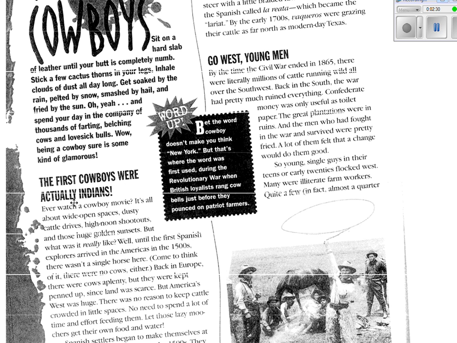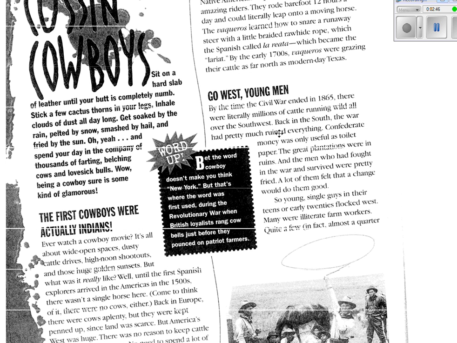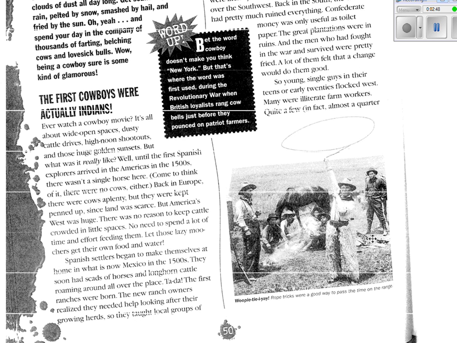Here it says the first cowboys were actually Indians. It says word up. Bet the word cowboy doesn't make you think New York, but that's for the word was first used during the Revolutionary War when British loyalists rang cowbells just before they pounced on patriot farmers. This heading says go west, young men, and down here we've got a picture. It says whoopee-tie-I-A. Rope tricks were a good way to pass the time on the range. Now, all this is previewed information.